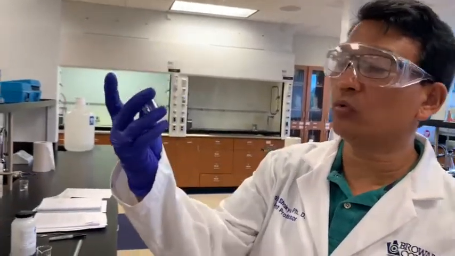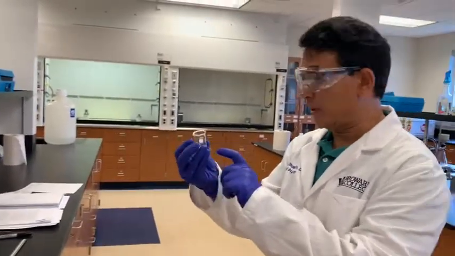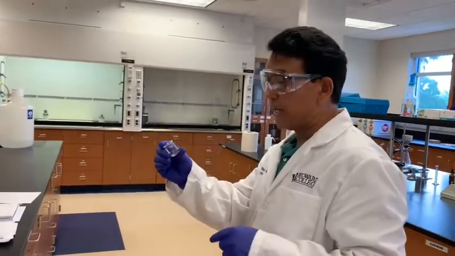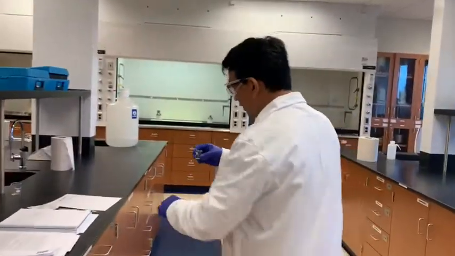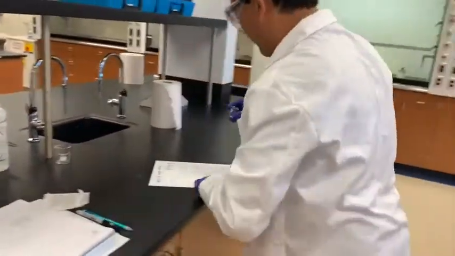We wanted to know how much product we get. So we have the mass of the empty beaker. We will get the mass of the beaker plus product. So we quickly note this mass here. We grab the pen.